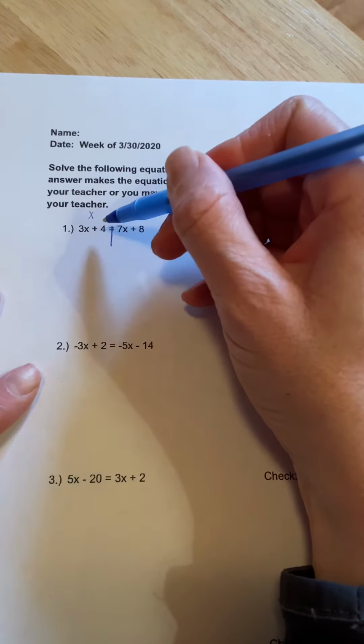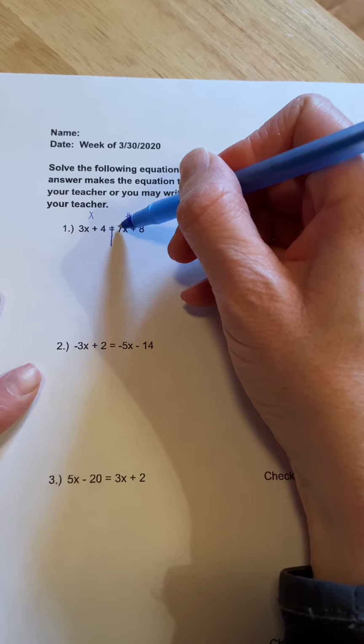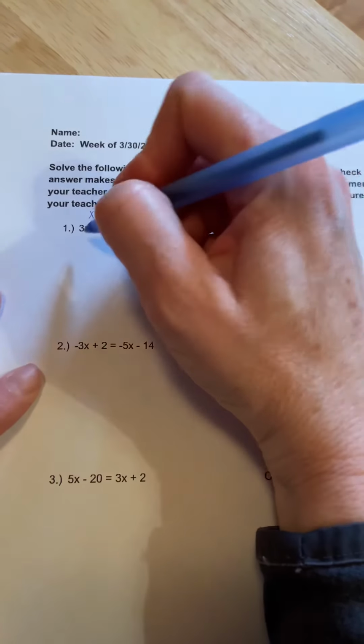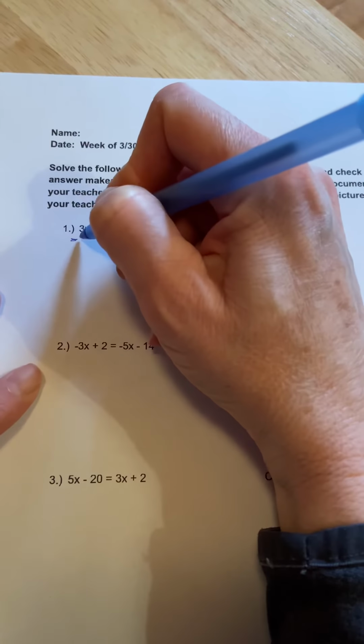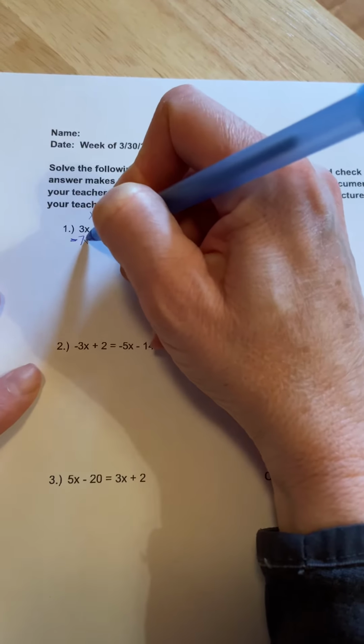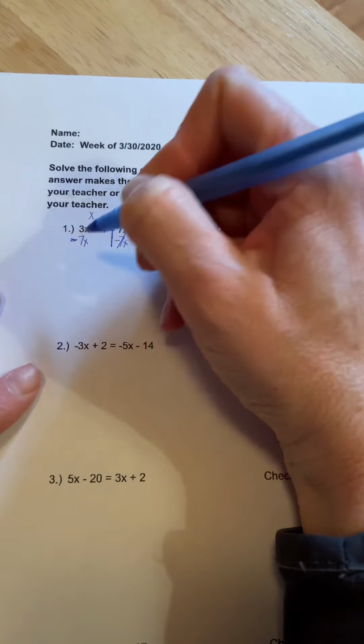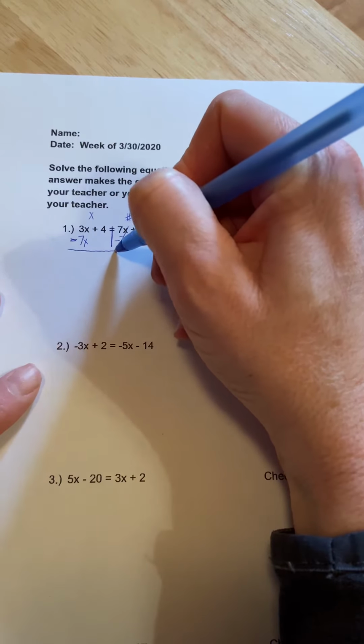So I'm going to move the x's first. I'm going to take this 7x, it's a positive 7x, and put it over here so it's minus 7x. What you do to one side, you do to the other. And this is crossed out. So draw your line across.